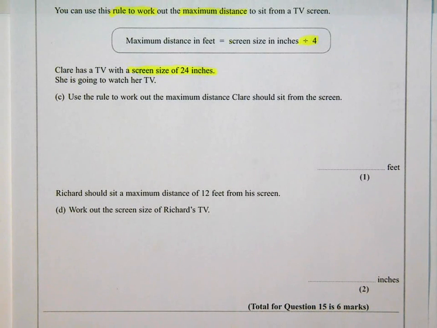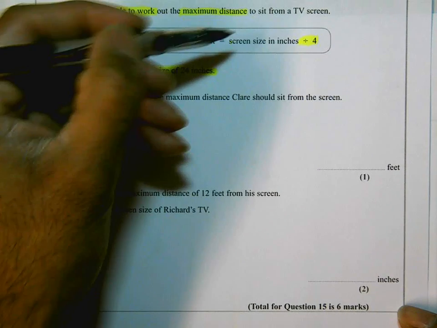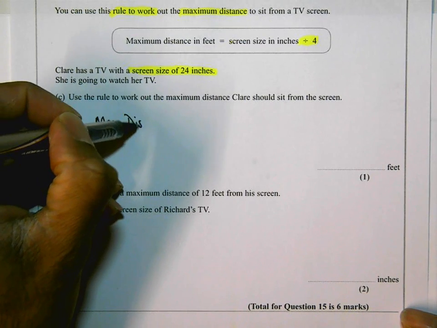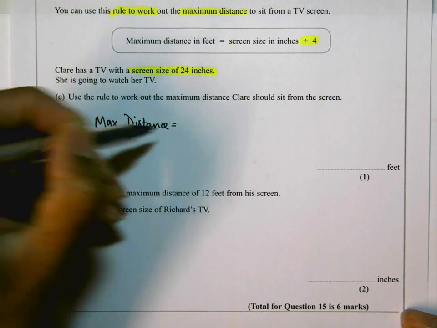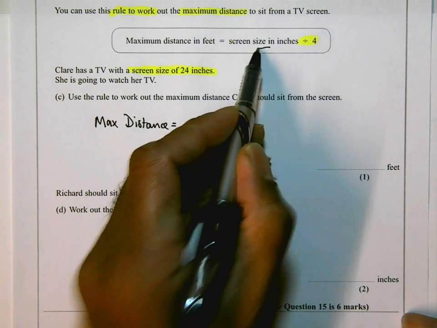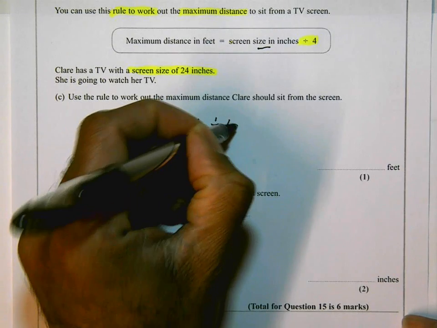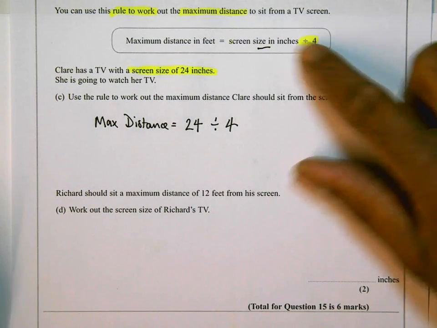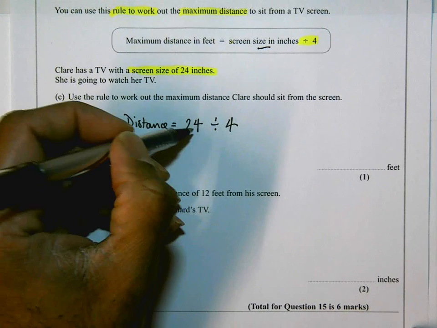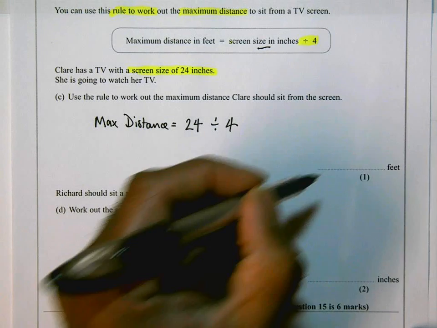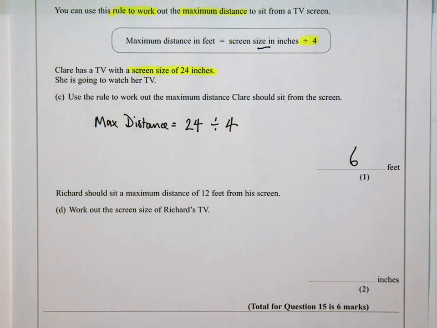So the rule says the maximum distance is the screen size, which in this case is 24, divided by 4. You always divide by 4. That's what the rule says. Whatever the screen size is, you divide it by 4. You need to know 24 divided by 4. We did that earlier in the paper. Whenever you're dividing by 4, that's like halving it and halving it again. 24 divided by 4 is 6. So that's one easy mark there, especially since you've done that same calculation earlier in the paper.